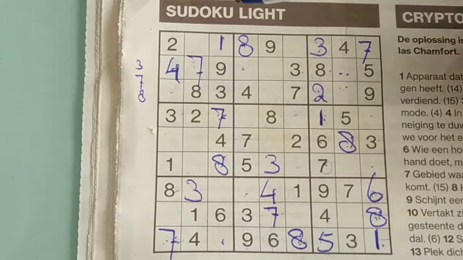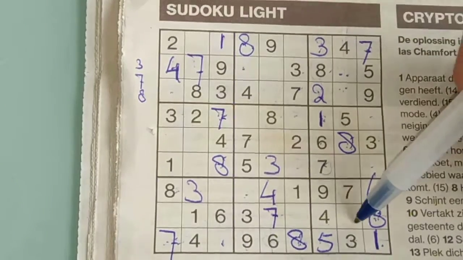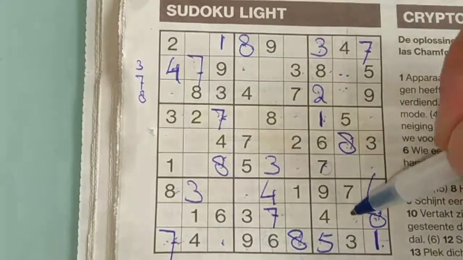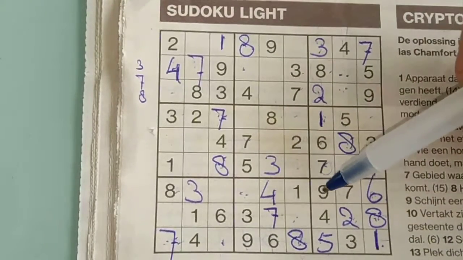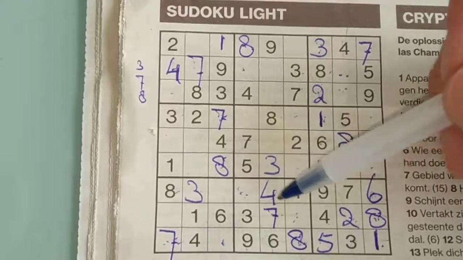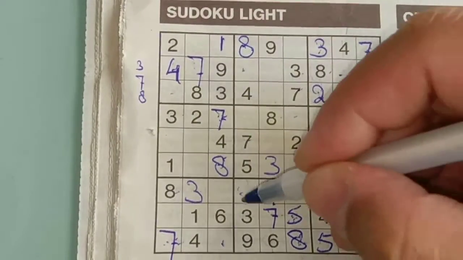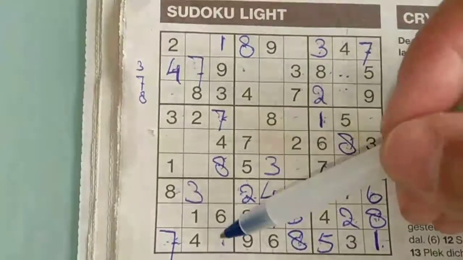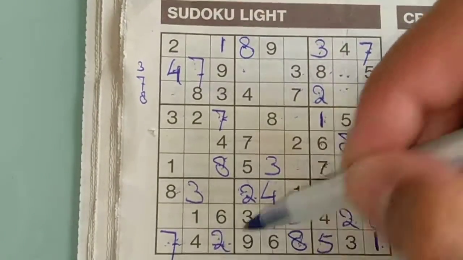How about the number 2? We have one number left in this big square for the number 2. Here 2 numbers left for the numbers 2 and 5. We have a 5 here, no 5 there. 5 should be here, and the 2 goes there. 1 number left in the last row for the number 2.